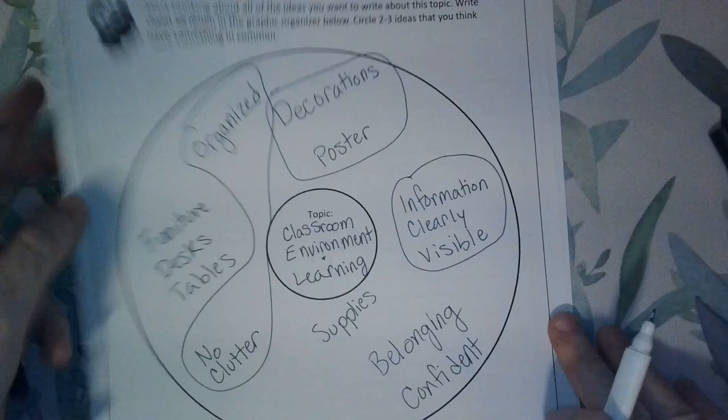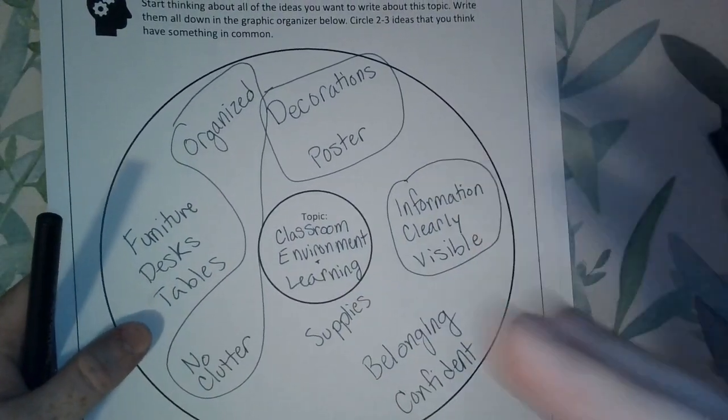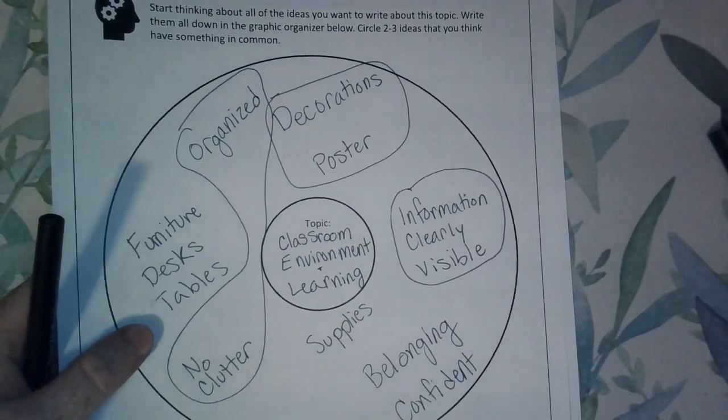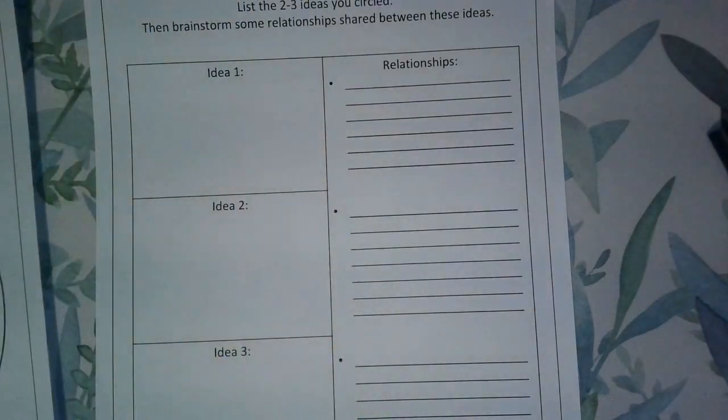All right, so now that I have some ideas put together, I've identified some of the ideas that I for sure want to have in my essay. I'm going to start brainstorming how these ideas are connected and what relationship they share.